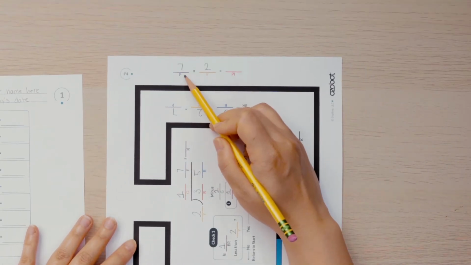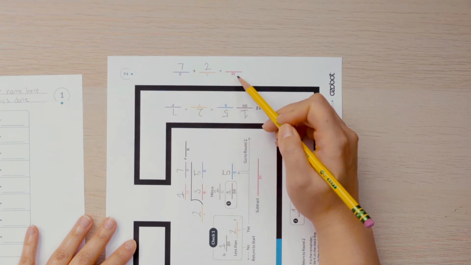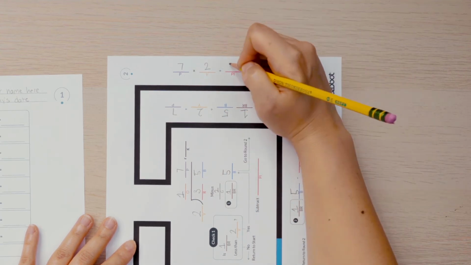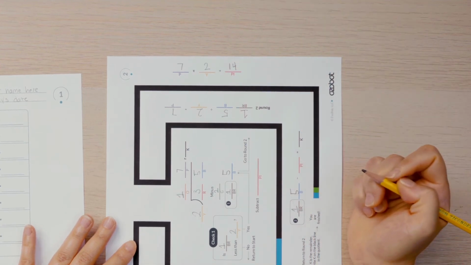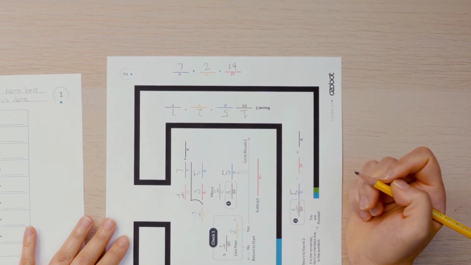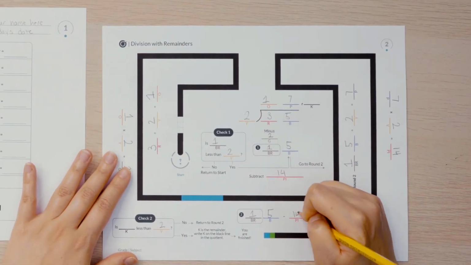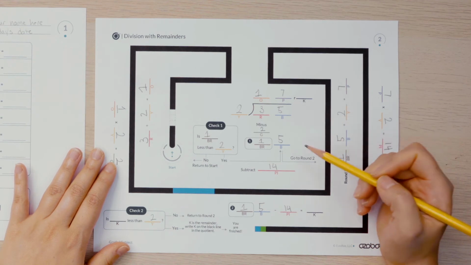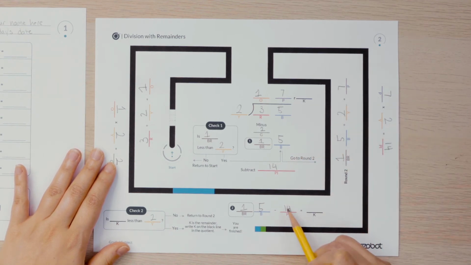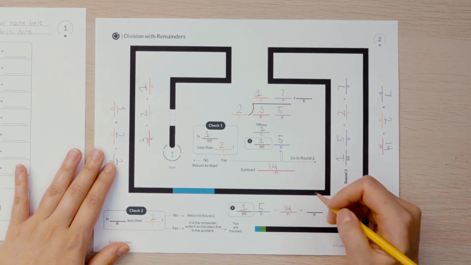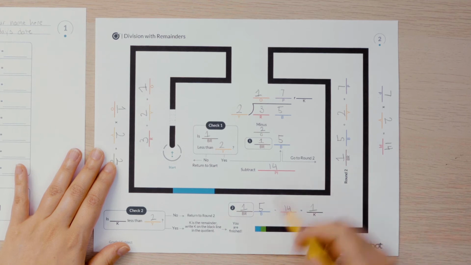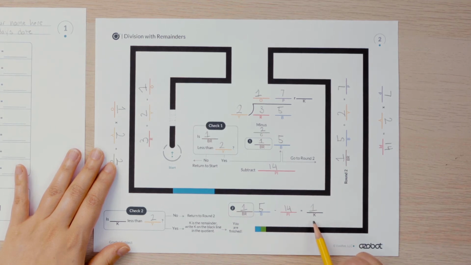Then multiply 7 times 2, which equals 14. And this goes on the pink line. Find all the pink lines and write 14. Subtract is the next step. Subtract brown line, blue line, which is 15, minus pink, which is 14, and write the answer on the black line labeled K. The answer is 1. 15 minus 14 equals 1.